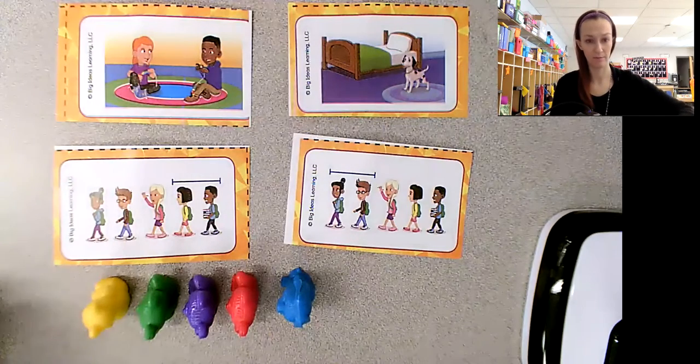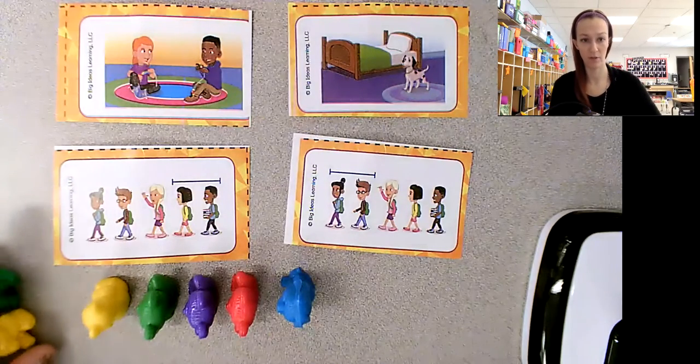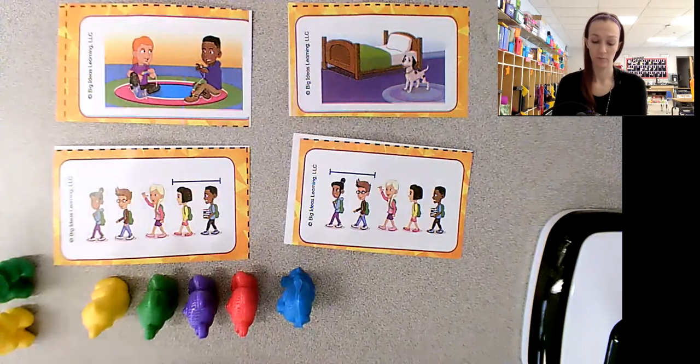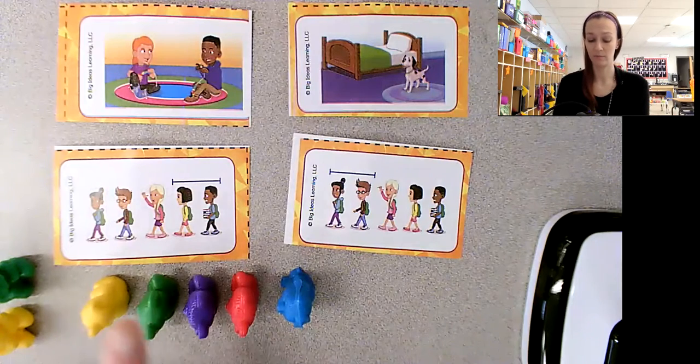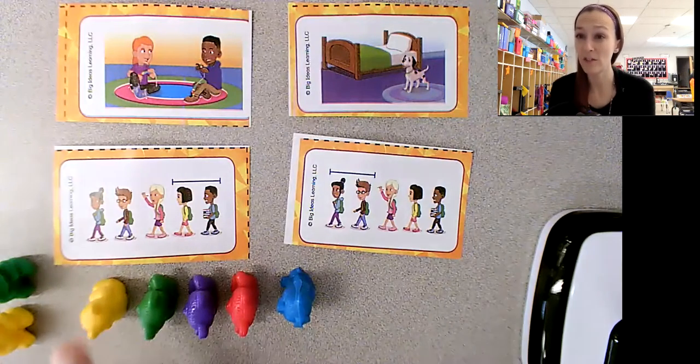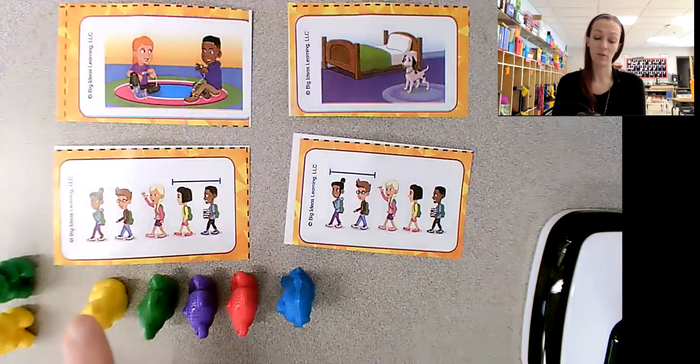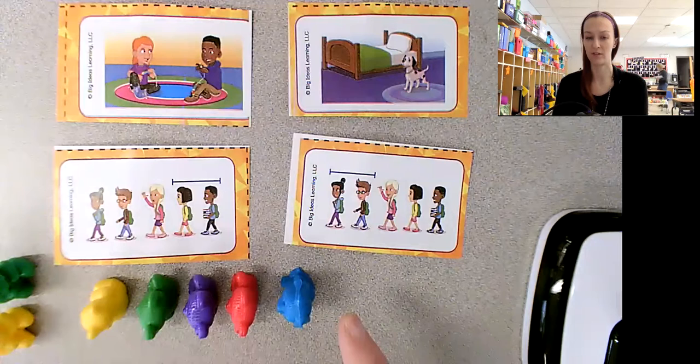They're waiting for the two teachers to take them to the playground. Okay? The yellow bear is at the very front of the line. Yes, the line leader. So the yellow bear is in front of all the other bears.